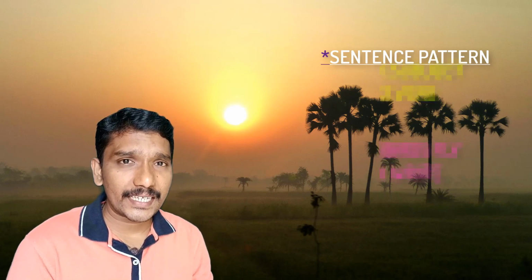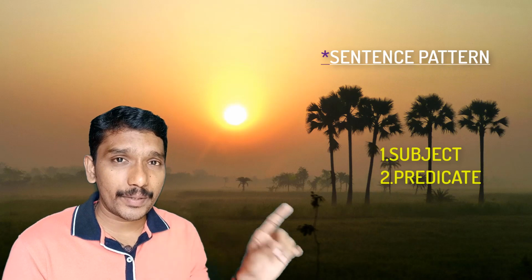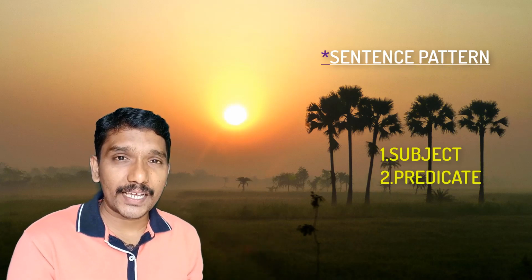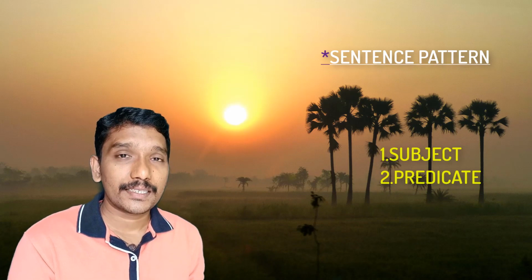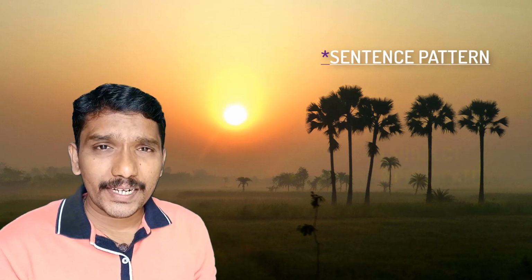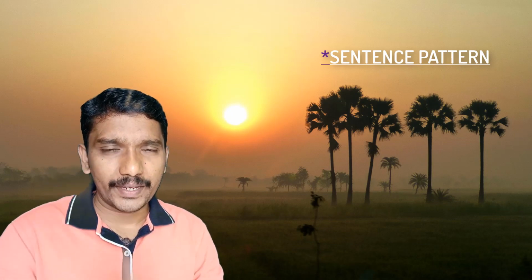We can mainly classify the sentence. First the subject, then the remaining part of the sentence is simply called the predicate. Now we are going to classify or analyze the sentence in depth. Come, let's go. Before analyzing the sentence, first we have to keep some points in our mind.